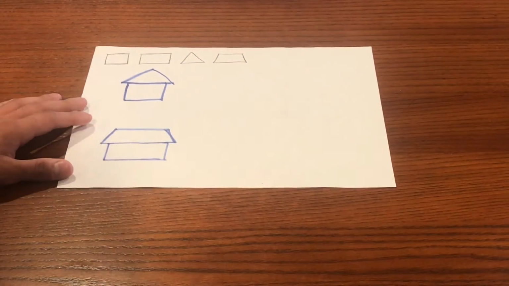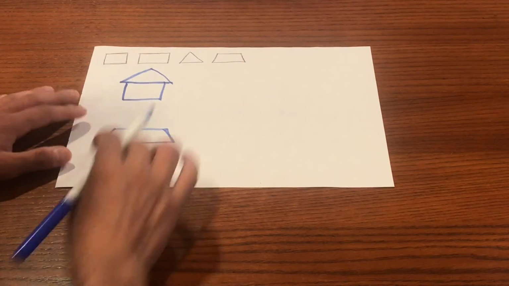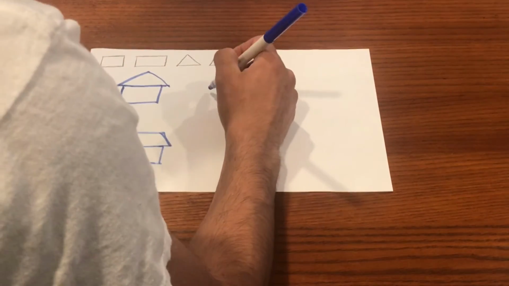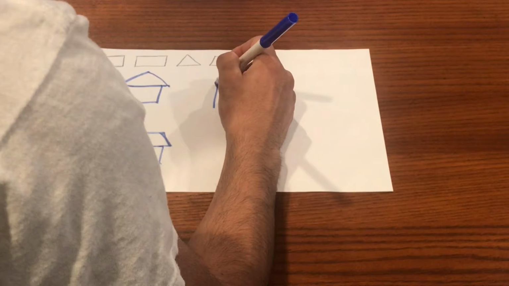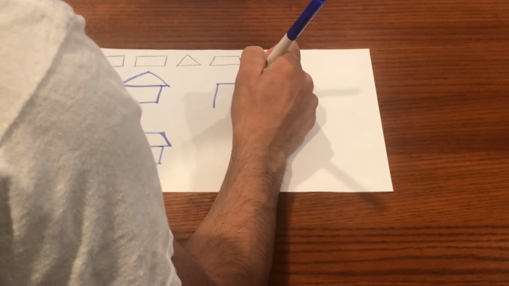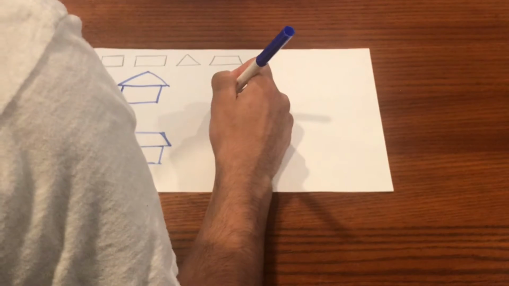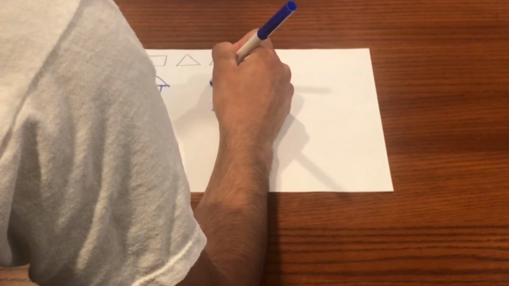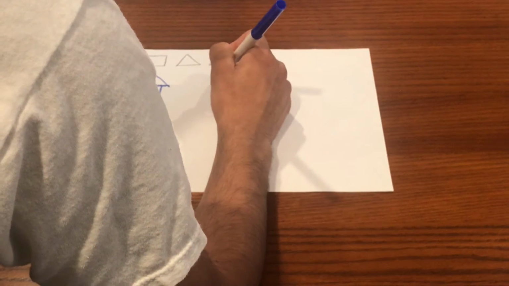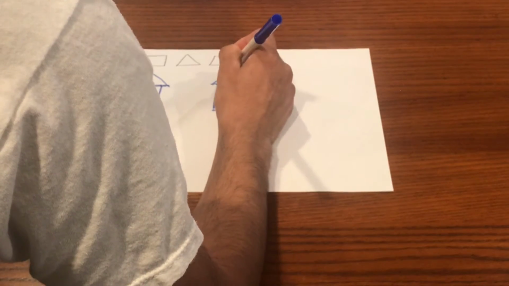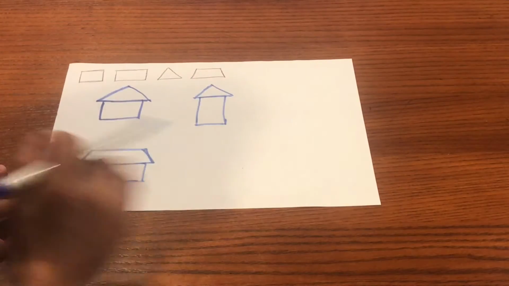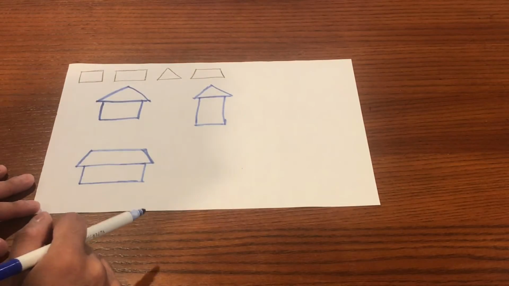And there you have it. There's another house. Or you can flip the rectangle like so to make it a long building. And you can even give it a top of the roof like so. So these are examples of different houses.